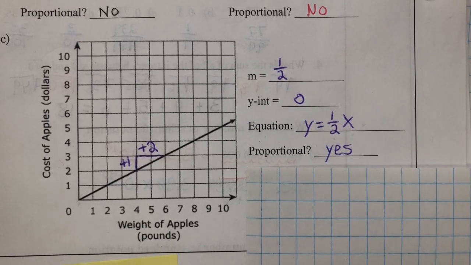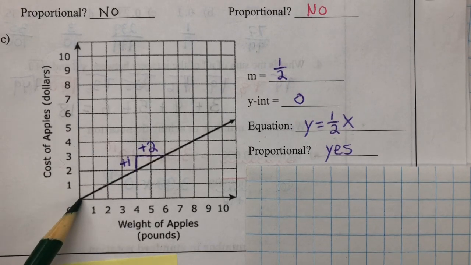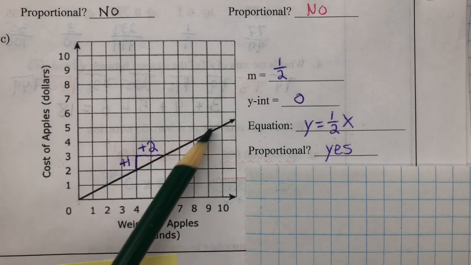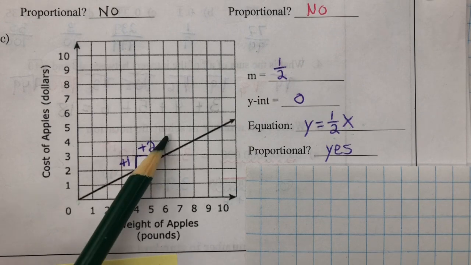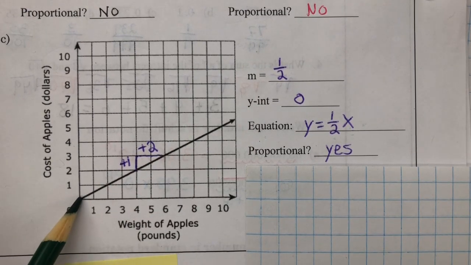Is it proportional? Yes, because it satisfies that it's linear, constant rate of change, 1 over 2, 1 over 2, and its y-intercept is at the origin. It's 0, 0.